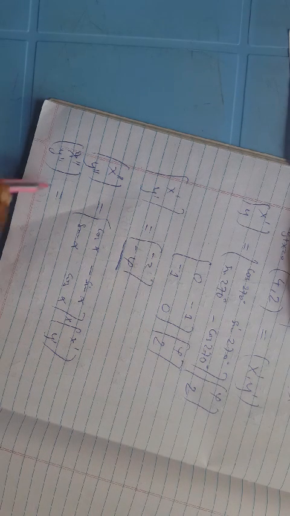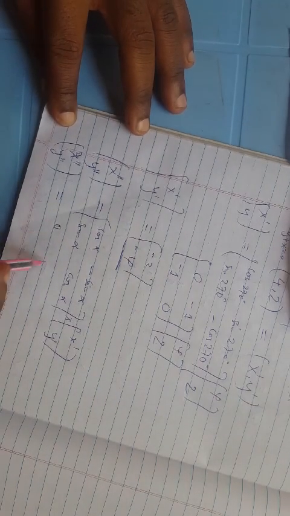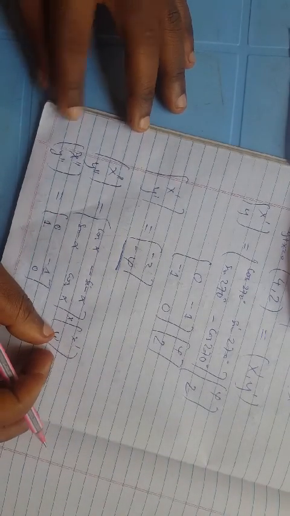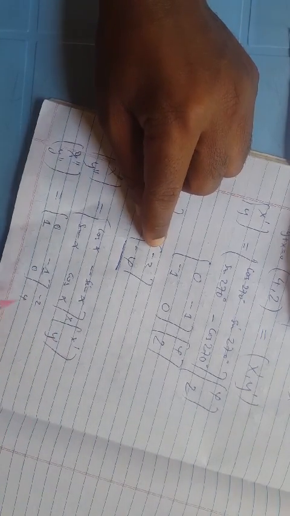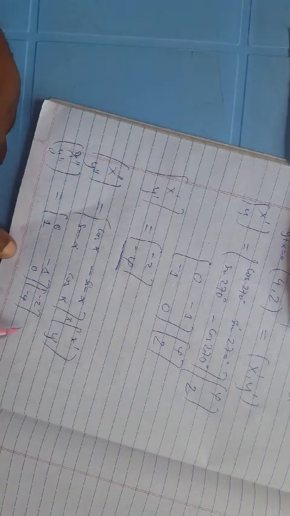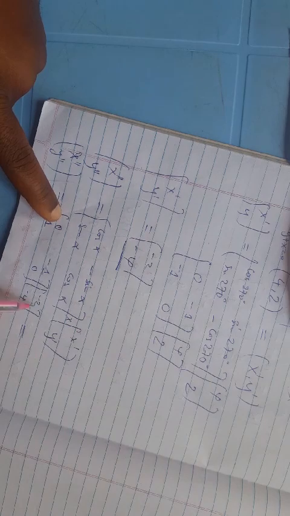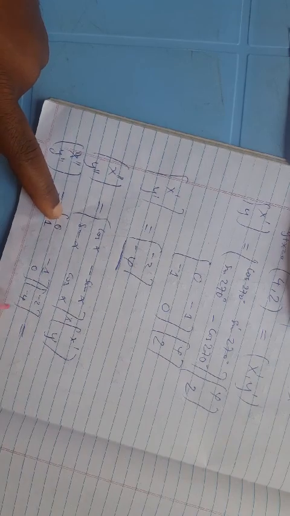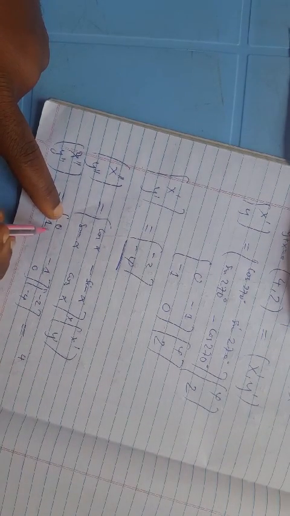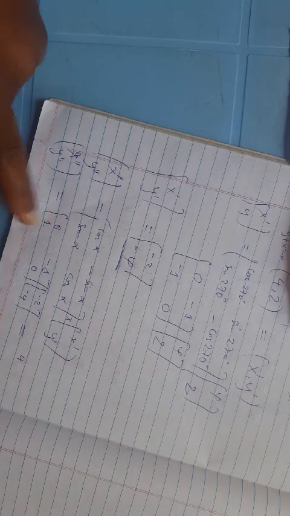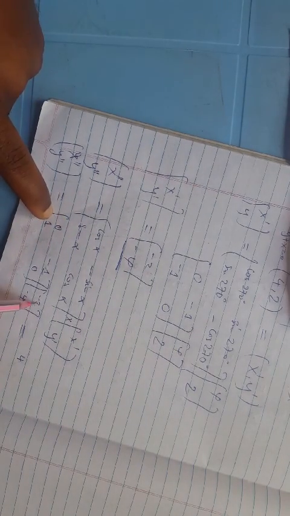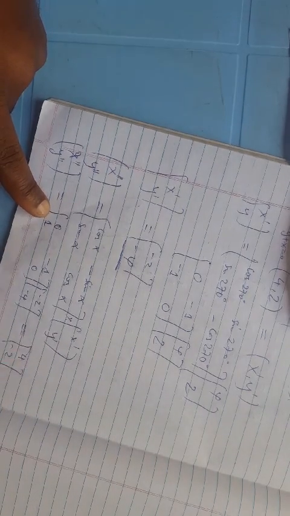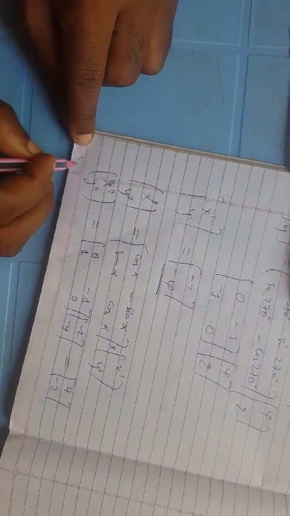Therefore our matrix of rotation becomes 0, negative 1, then 1, 0. This multiply by our image, which is negative 2, negative 4, and this equals 0 times negative 2 plus negative 1 times negative 4, we get 4. Now we get 1 times negative 2 plus 0 times negative 4. Here we get negative 2. Therefore, this is our final image.